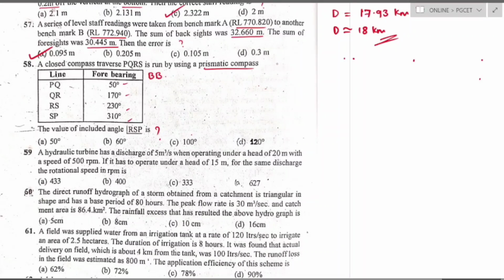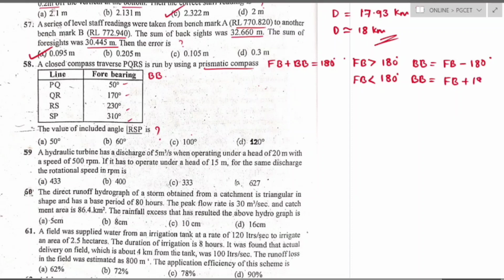To find the back bearings, we know that the difference between fore bearing and back bearing is 180 degree. And if fore bearing is greater than 180 degree, back bearing will be fore bearing minus 180 degree. And if fore bearing is less than 180 degree, back bearing will be fore bearing plus 180 degree.